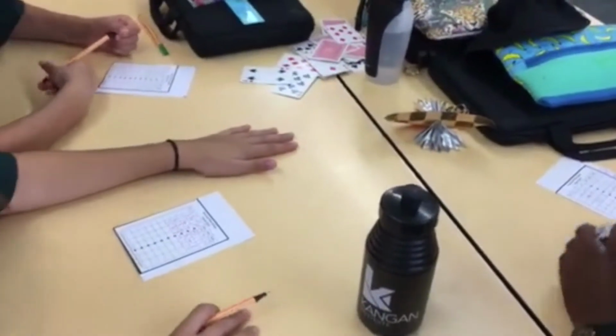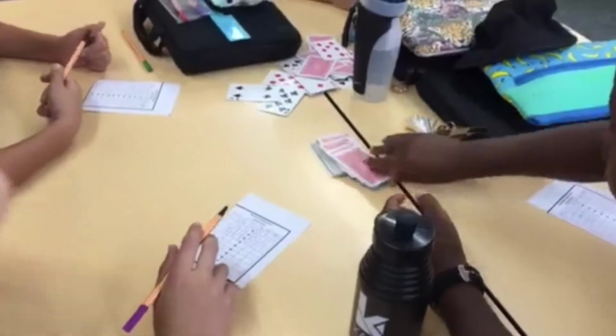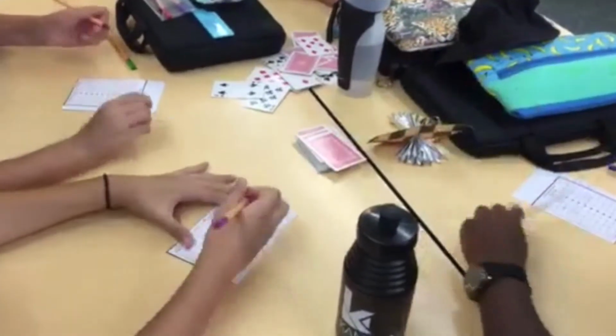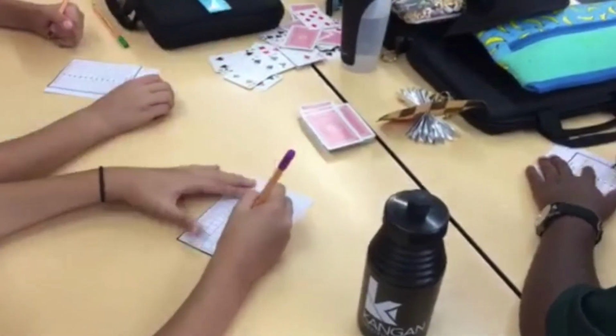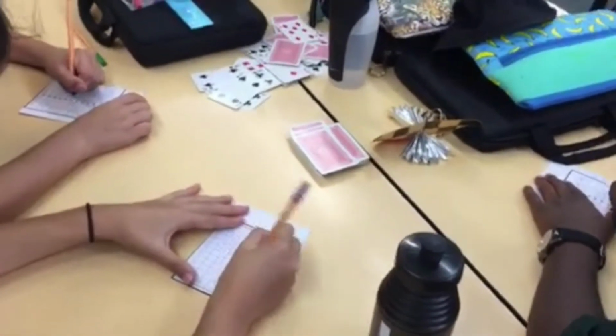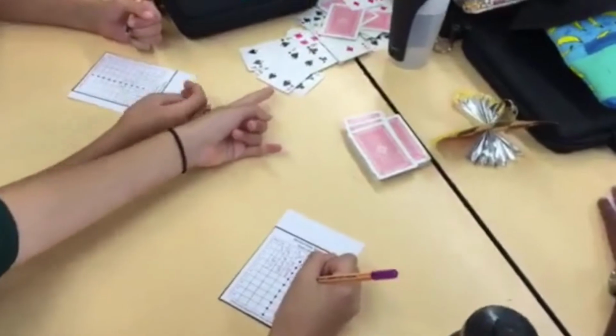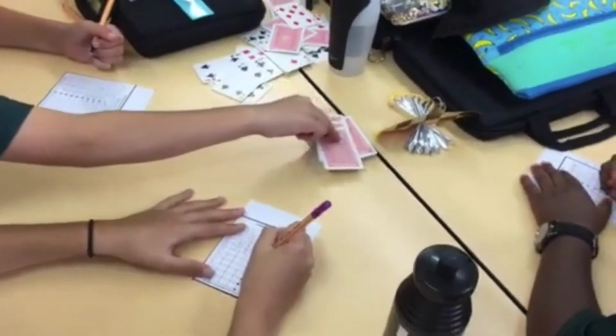Students are to write that number down in a grid, not knowing what number will be next. Students aren't allowed to rearrange any of the digits once written down. The student that writes down the largest number wins. To conclude, students discuss what strategies they use in ordering and reveal their largest and smallest numbers to the class.